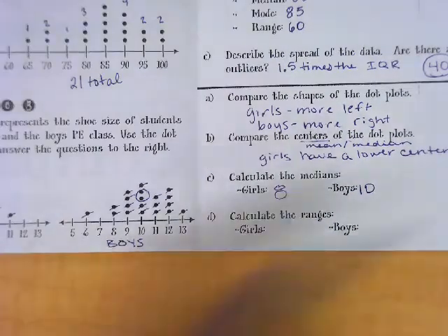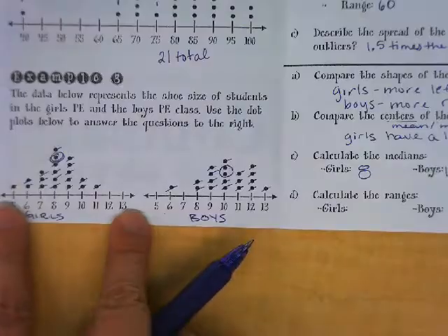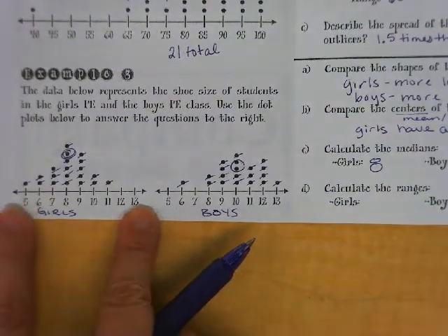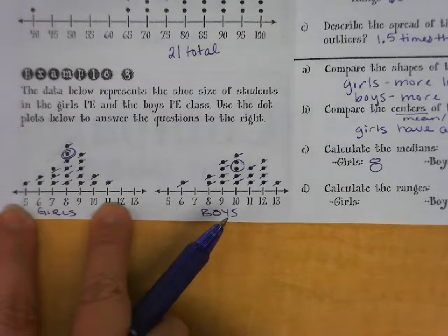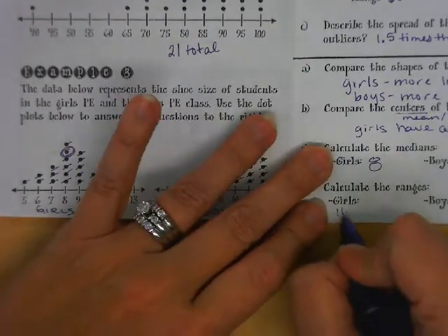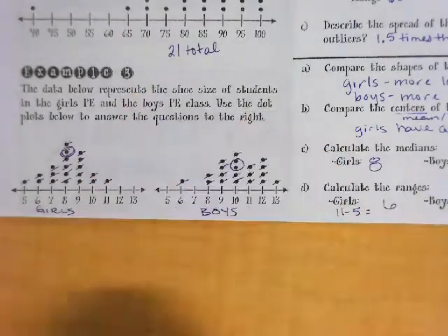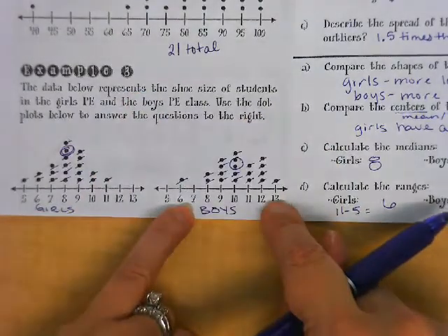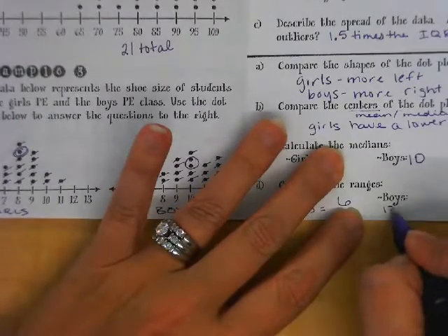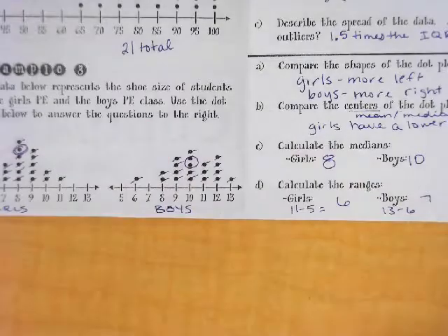What about the ranges? Range is high minus low. Am I going to do 13 minus 5 on the girls? 11 minus 5, good, is what? 6, and so here we're going to do 13 minus 6, and we get 7. Okay, so that would be looking at 2 of them.